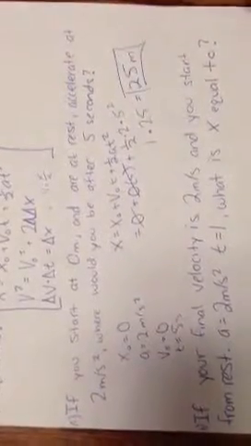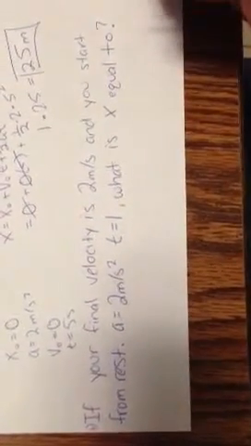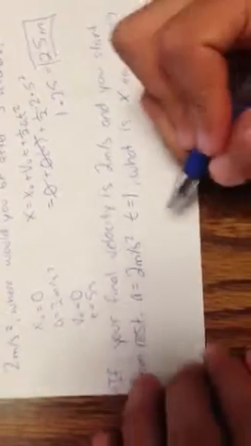Alright, on to part B. And the last problem on this worksheet. If your final velocity is 2 meters per second, and you start from rest, your acceleration is 2, your time is 1, what is your x equal to? So by this, you could follow the rules of the second equation. So you write it down: v squared equals v initial squared plus 2 times acceleration times delta x.